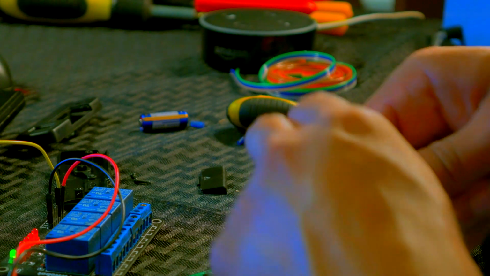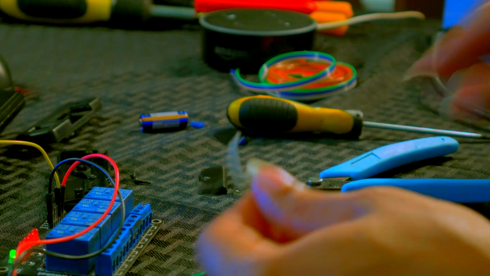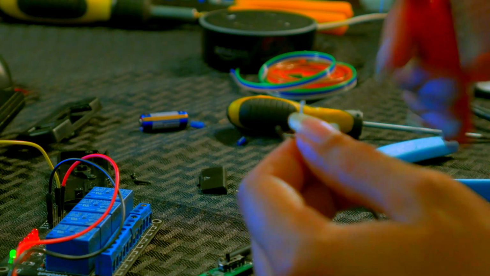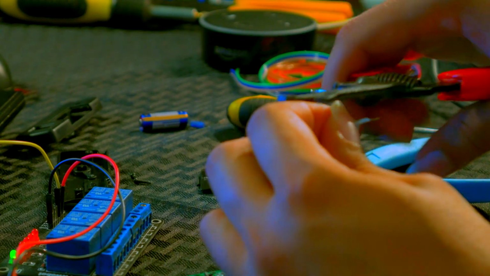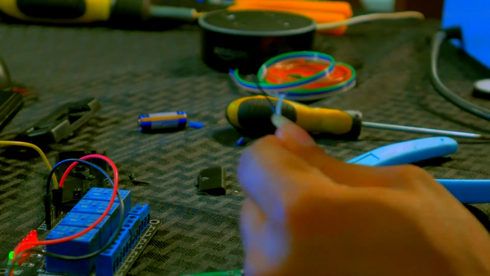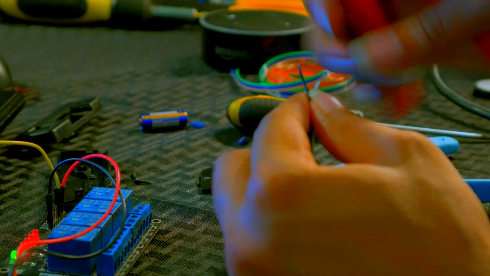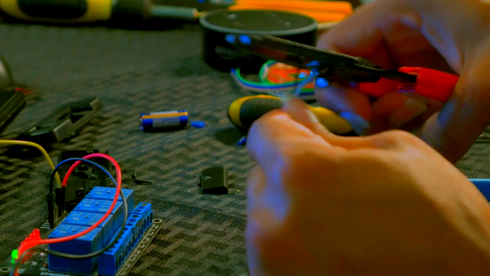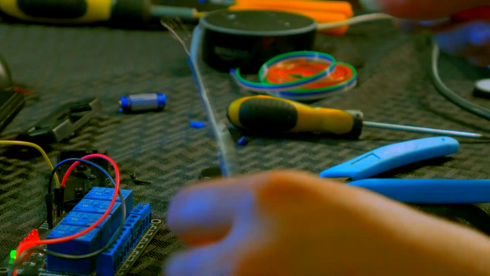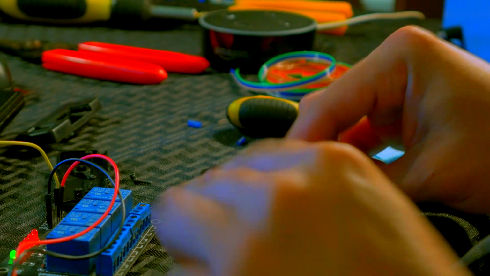But just to double check to make sure it works, we can strip this wire back a little bit, because we're going to have to anyway. I'm going to strip this back here and strip this part back a little bit. There it goes. Okay, so now we could test it out. We're going to put our battery back in here.